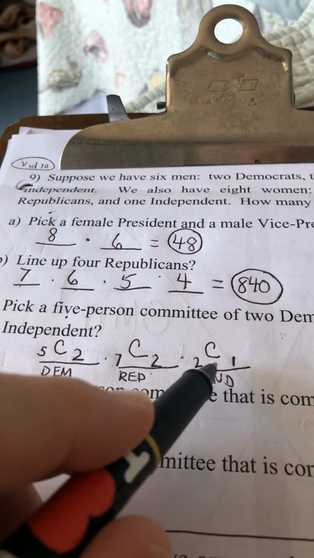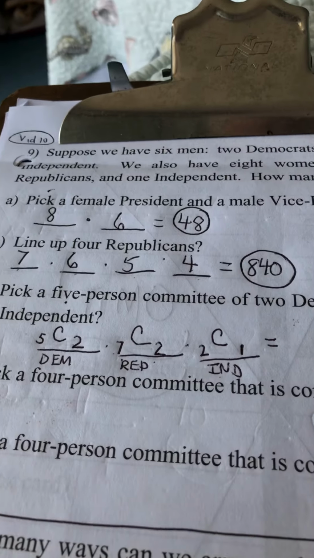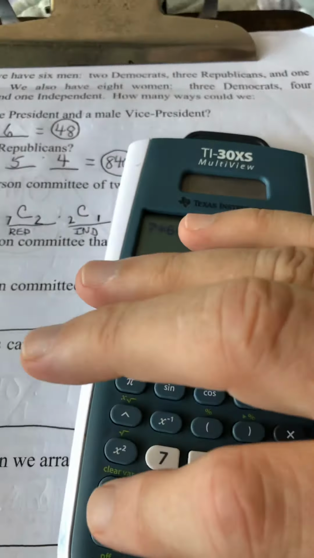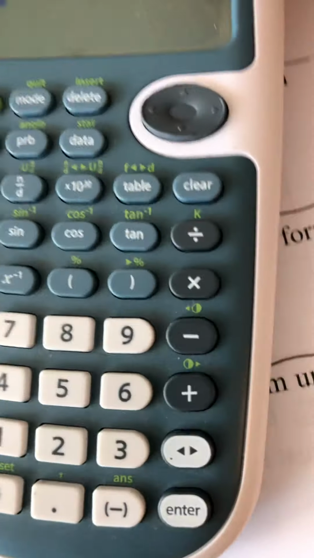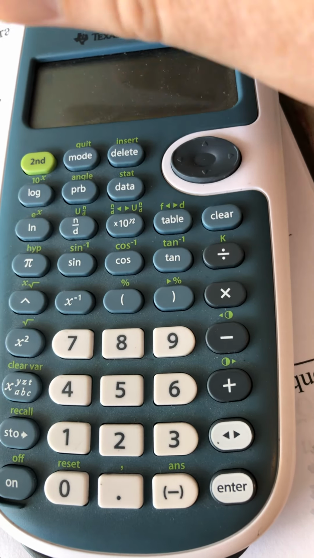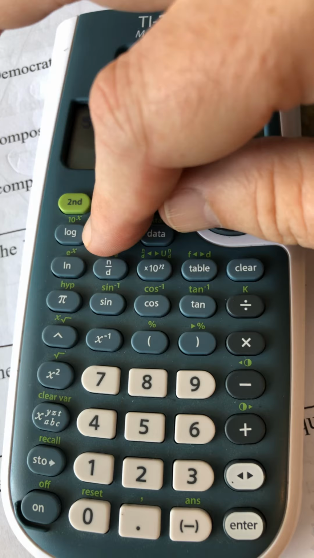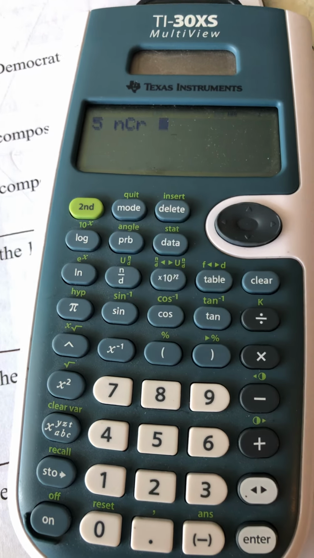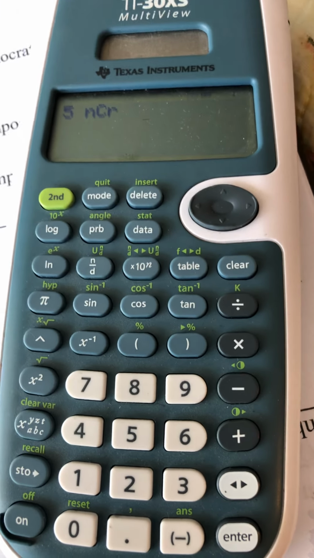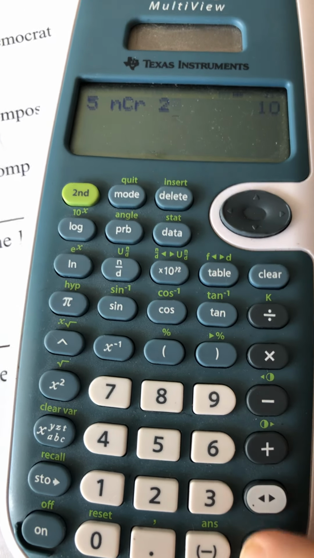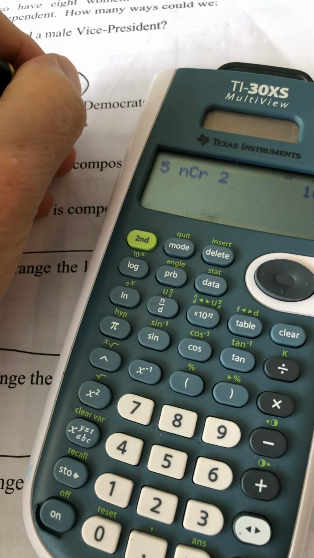Now remember, I taught you how to do these on your calculator. I taught both types of calculators. I'm just going to review quickly on this one for right now. Let me clear what we've got. So if I'm trying to figure out 5C2, I'm going to hit the 5 first, then I'm going to hit the probability key. I'm going to pick option 2 because that's the combinations, which is what we use for committees, because order doesn't matter on a committee. And 2, and then I hit enter. So there are 10 ways to do that.